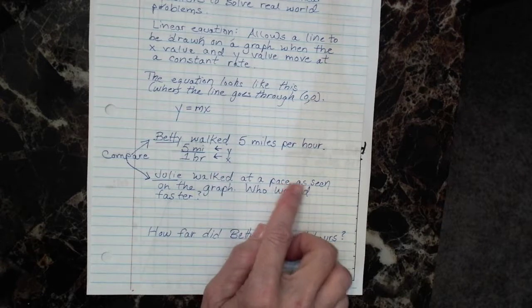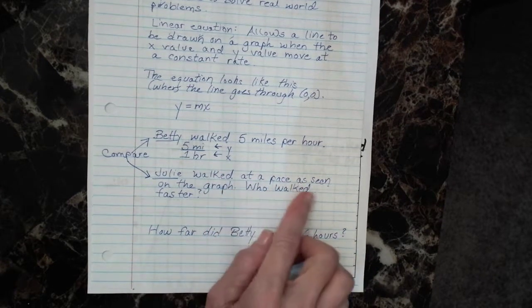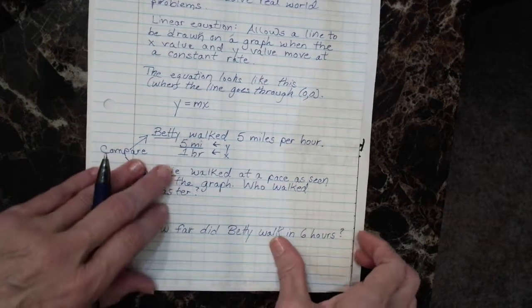Julie walked at a pace as seen on the graph. Who walked faster? Let's look at the graph.